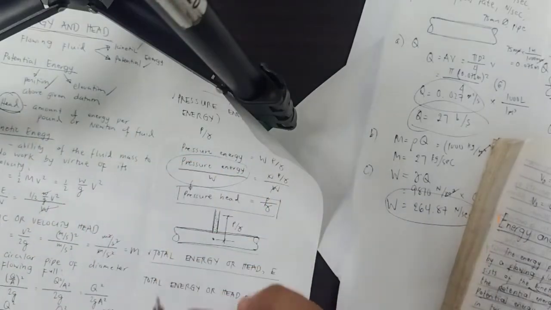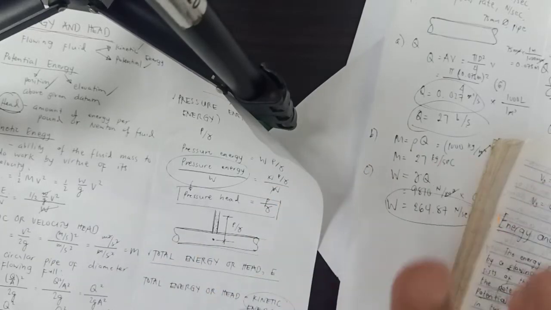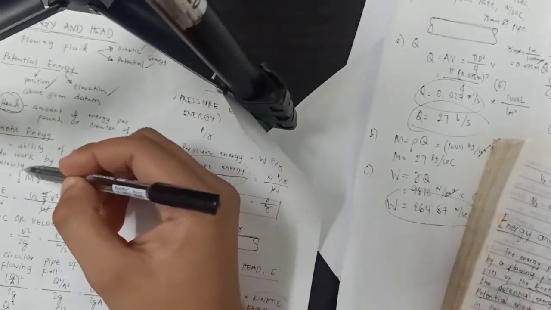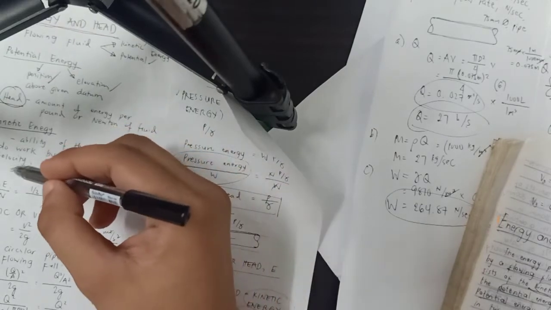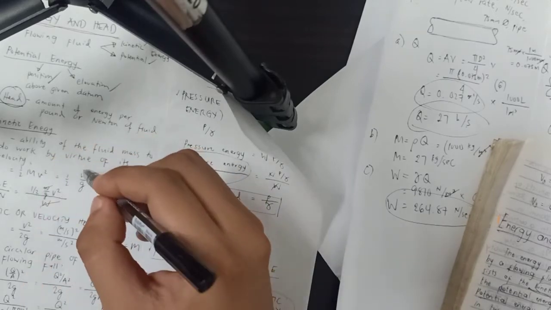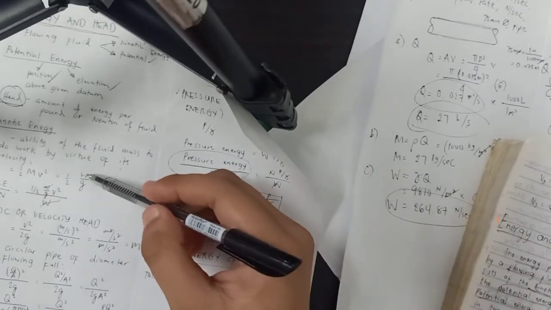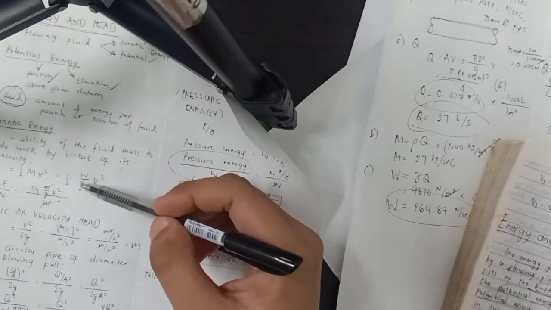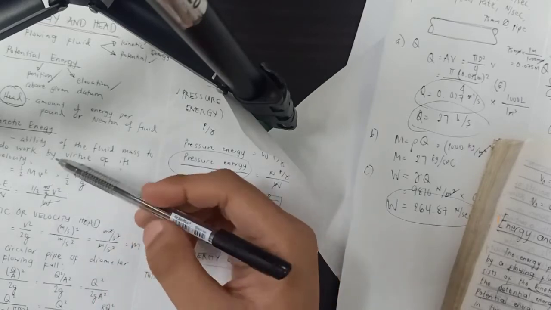So kinetic energy, it comes to our mind that the definition is the ability of the fluid mass to do work by virtue of its velocity. So we have the formula: 1/2 times mass times velocity squared, wherein the mass, because it is fluid, is weight over g, the constant for gravity or acceleration due to gravity.